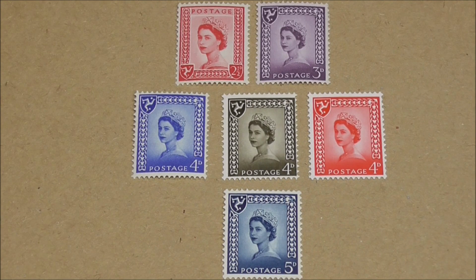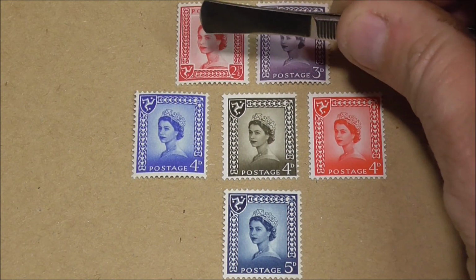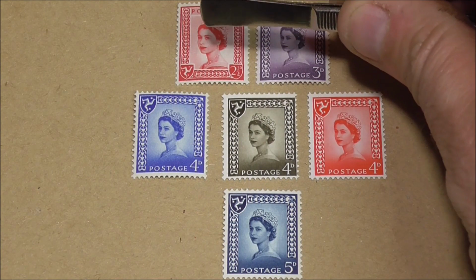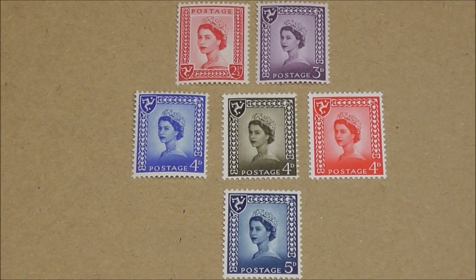Finally, we come to the Isle of Man definitives. Again, 6 are on offer, all designed by John Nicholson, and show Queen Elizabeth positioned centrally. Again, there's a slight variation on the 2.5p design. We've got the word postage at the top, and the portrait of the Queen herself seems to be slightly larger than on the other 5 stamps.